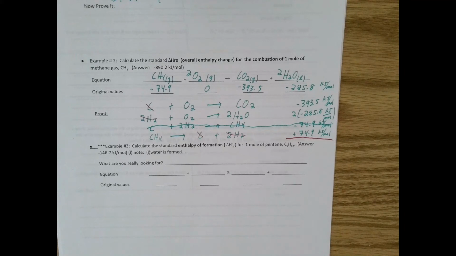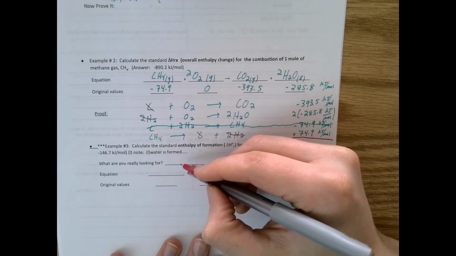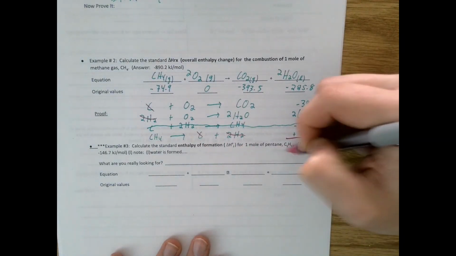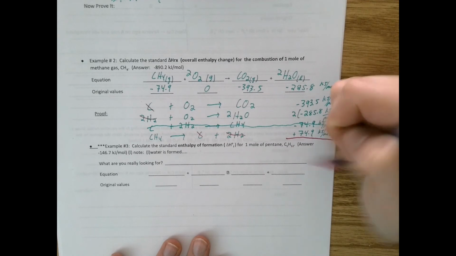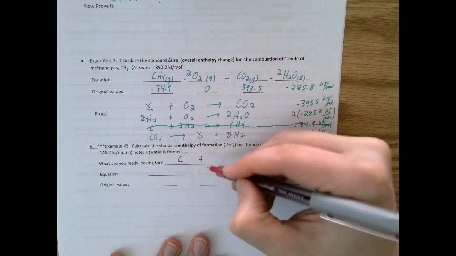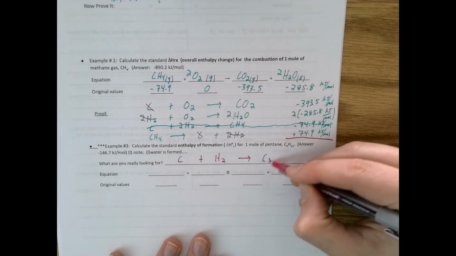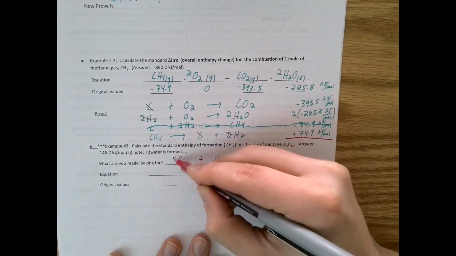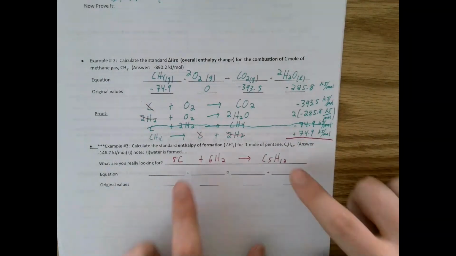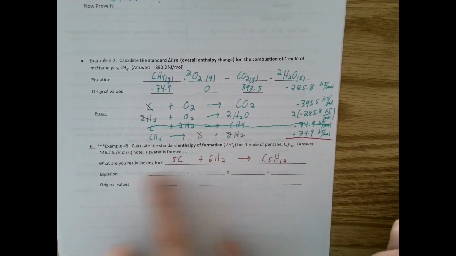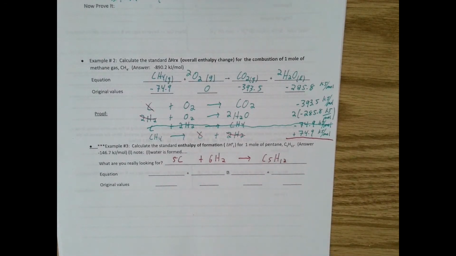What does that reaction for the formation of pentane look like? What does the formation of pentane look like in reaction form? Yeah, just C plus H2 yields C5H12. So I just balance it, 5 and 6. So when I ask you for the enthalpy of formation for pentane, I'm just asking you what is the energy change when this reaction happens. Normally that comes from the chart, but we don't have it in the chart. We've got to find a different way to solve it.